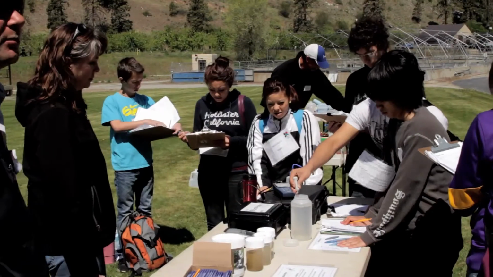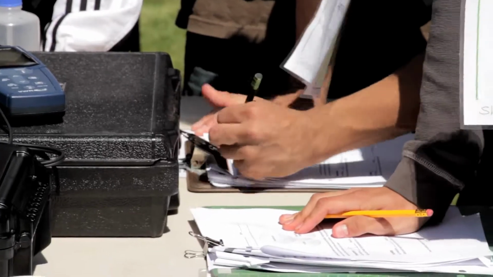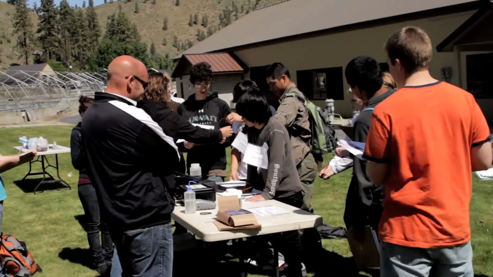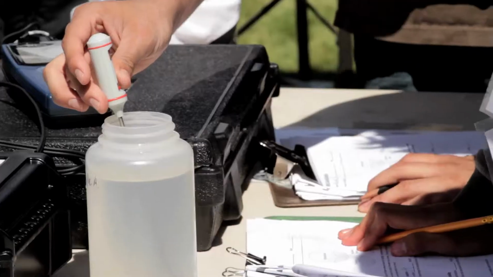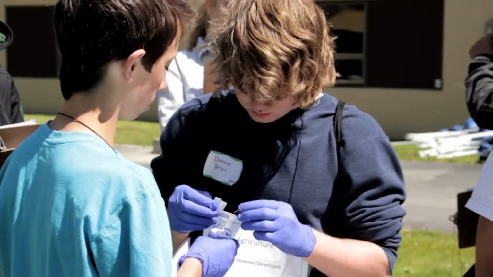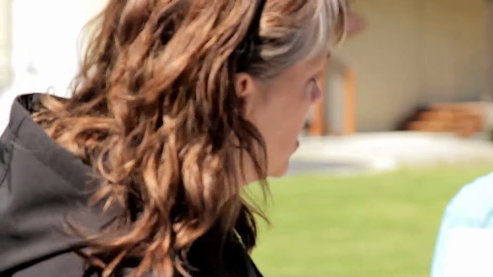Substation 2, Water Quality Testing. Before each test, have the students predict what they think the result will be. Test and record each of the following: temperature, turbidity, pH, and dissolved oxygen. During and after each test, discuss why the test is important, what it measures, and how it helps to determine the quality of the water.